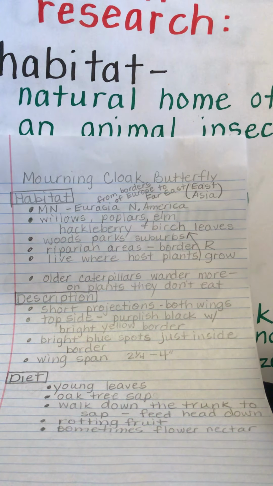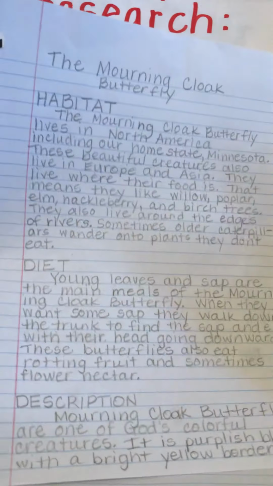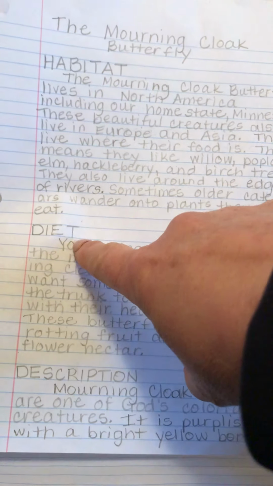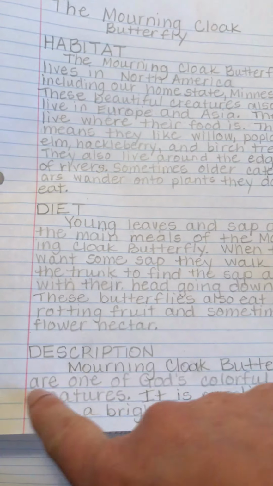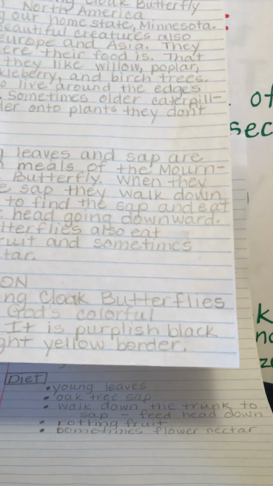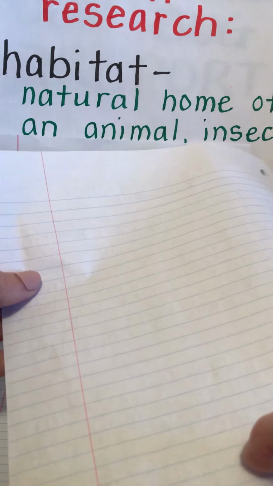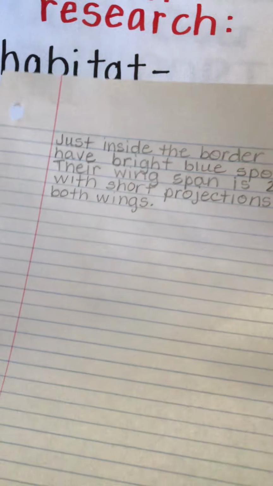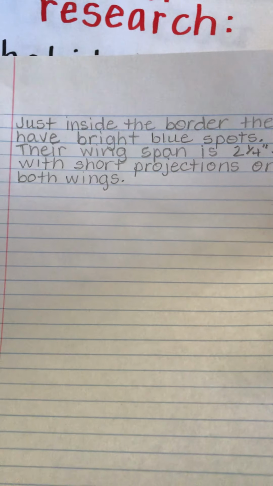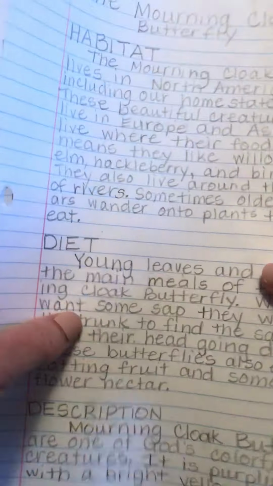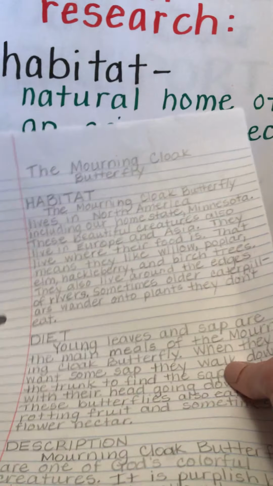And I want to show you how my report looks. So there's my habitat heading and my paragraph. Diet heading and my paragraph. Description and my paragraph, but I ran out of room on that page. Did I turn it over and do it on the back? No, I didn't. I started a new paper. I didn't have very much to write because now my report is done. But I still did it on a second piece of paper, okay? So there's my whole report written.